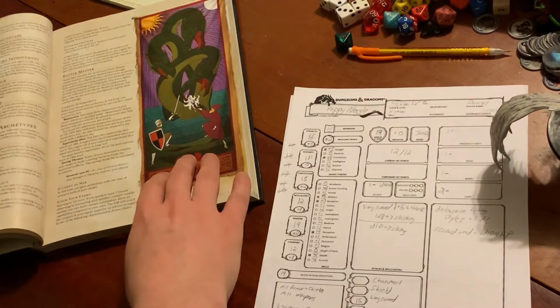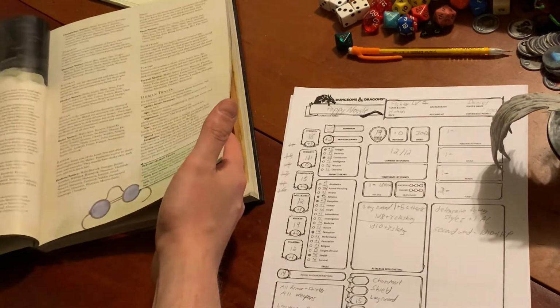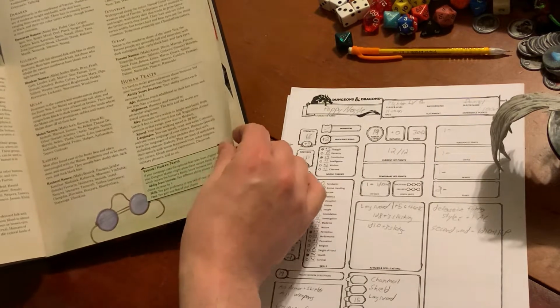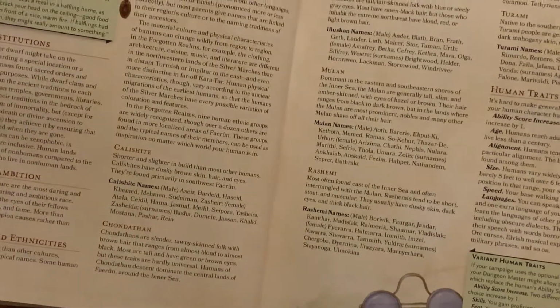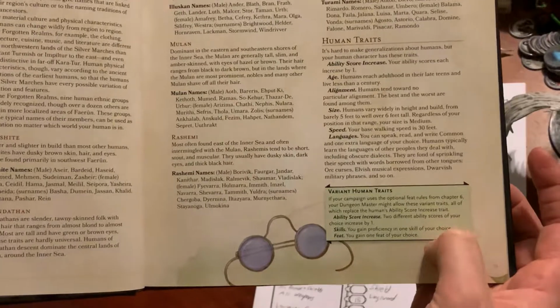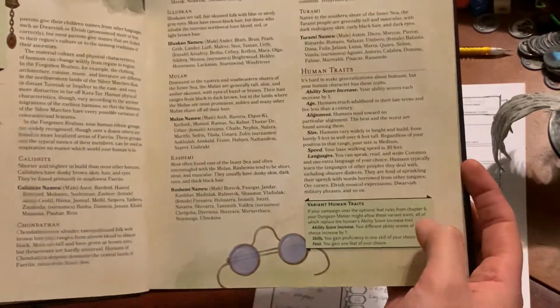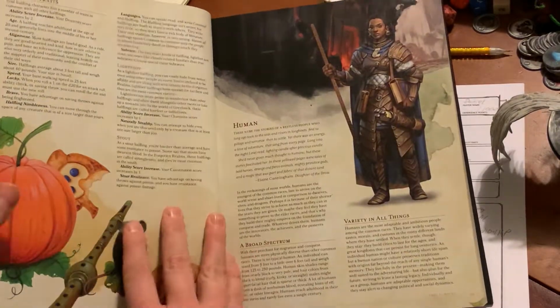And then we're going to go ahead, and our race can also give us abilities. So we're going to go back and take a look at the human. And I happen to know that humans do not gain any bonuses. You can gain a feat if you are a variant human, but we're not going to be a variant human for now. However, let's go to a race that does gain some abilities, the halfling here.